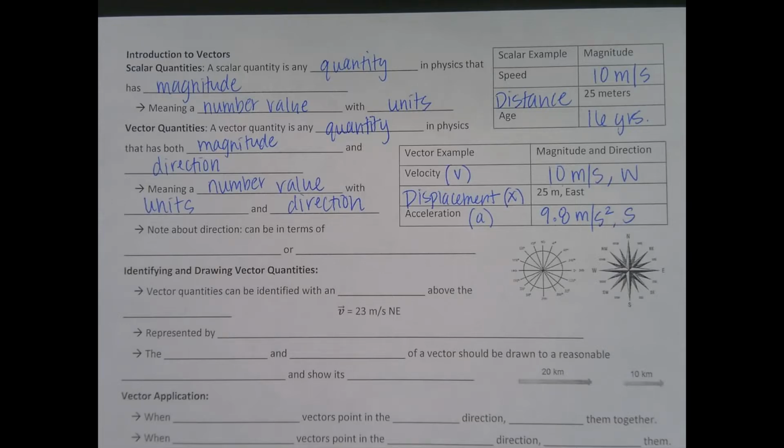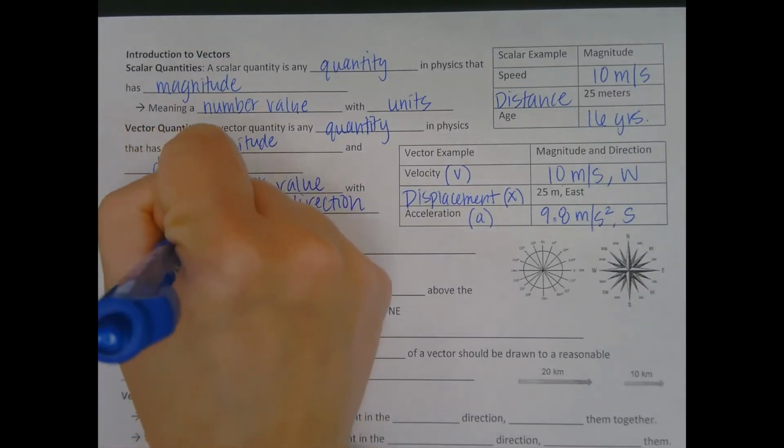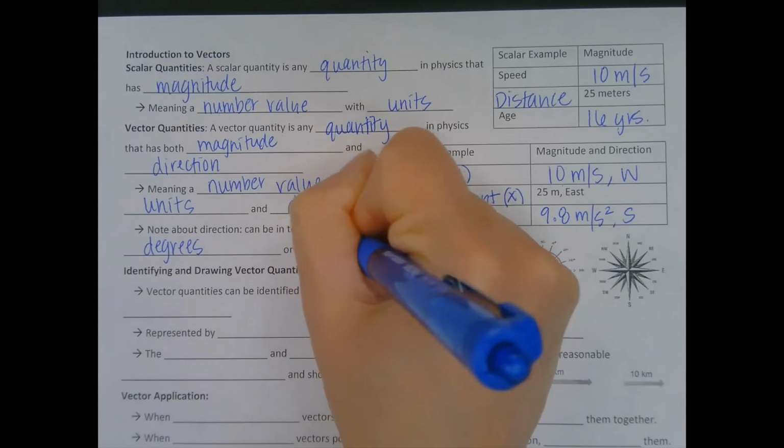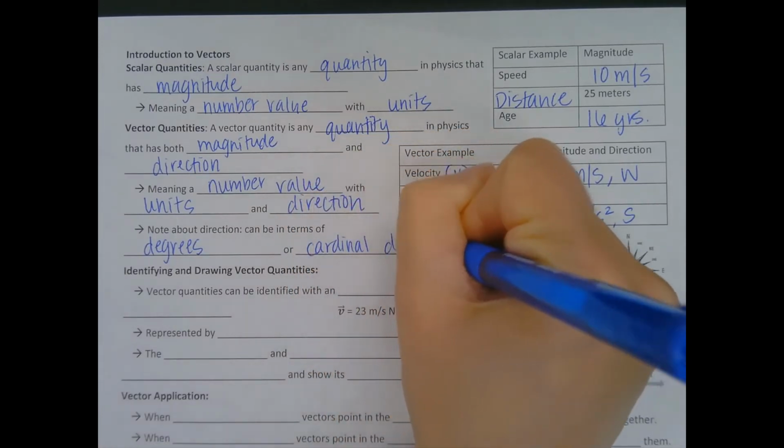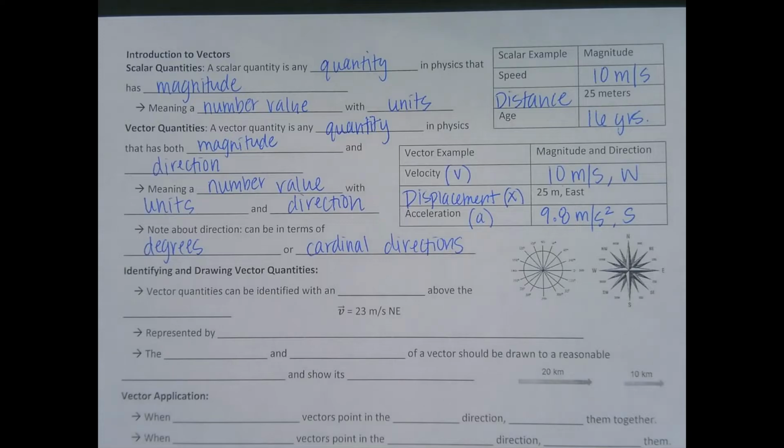Note about direction though, it can be in terms of degrees or cardinal directions. It's kind of hard to see on the paper, but that is a circle, right? So 0, 90, 180, 270 degrees. So we can indicate the direction by using a degree, or we can indicate it using the cardinal direction. So north, south, east, west, but then also like, you know, northeast, southeast. You can get even more specific and say like north northeast or east northeast. So you can get even more specific that way.